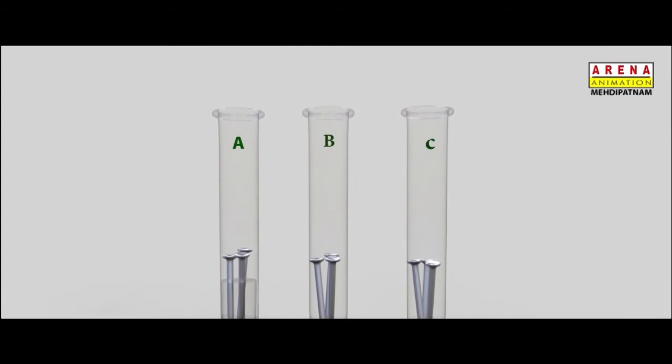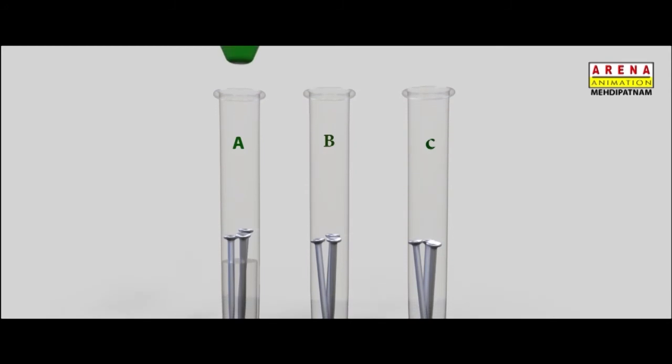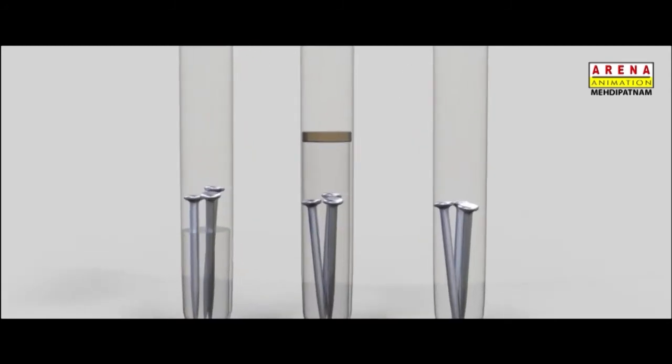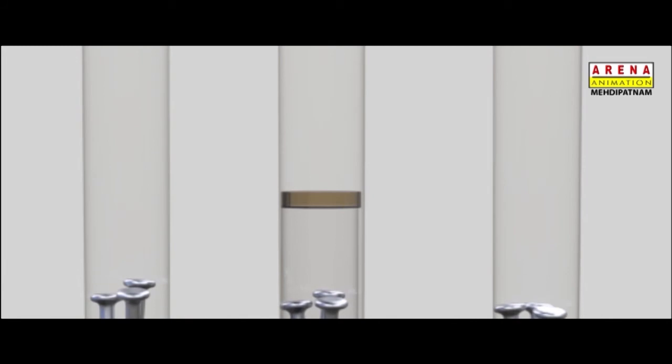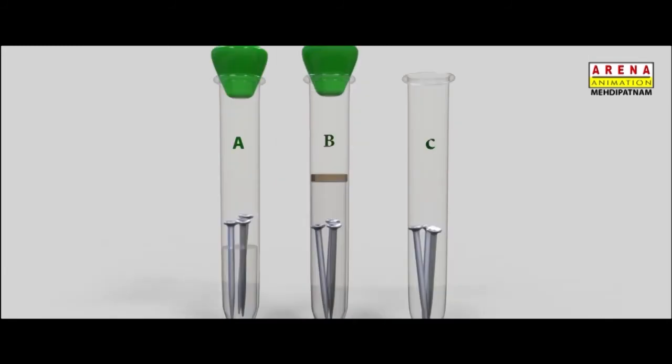Pour some water in test tube A and cork it. Pour boiled distilled water in test tube B. Add about 1 ml of oil and cork it. The oil will float on water and prevent the air from dissolving in the water. Put some anhydrous calcium chloride in test tube C and cork it. Anhydrous calcium chloride will absorb the moisture, if any, from the air.